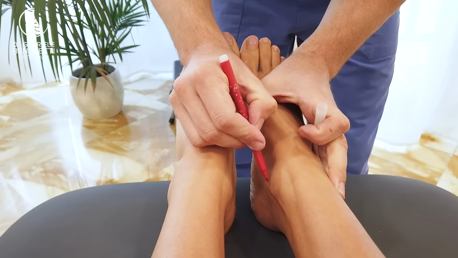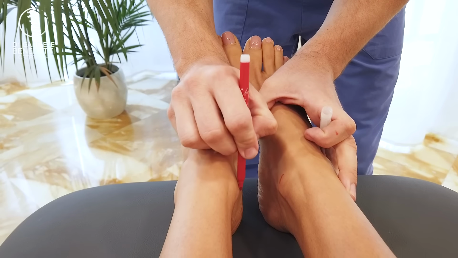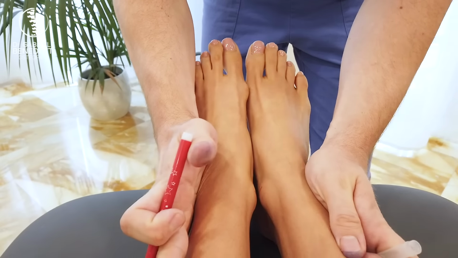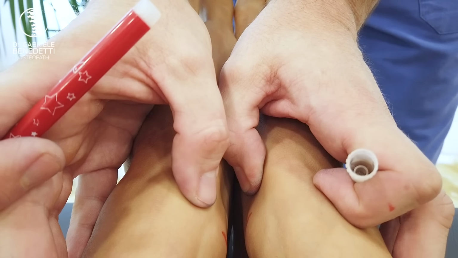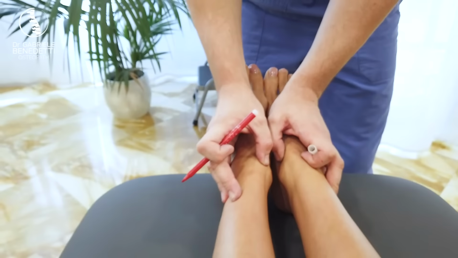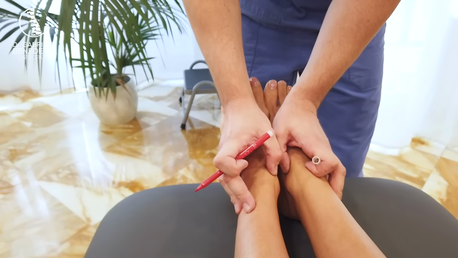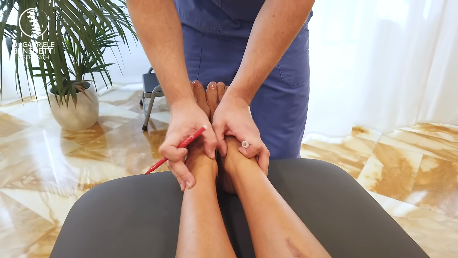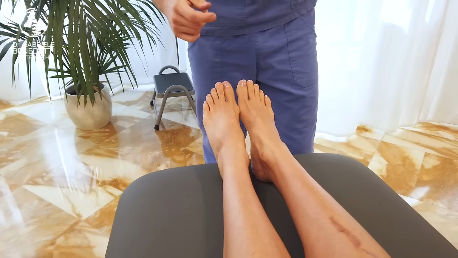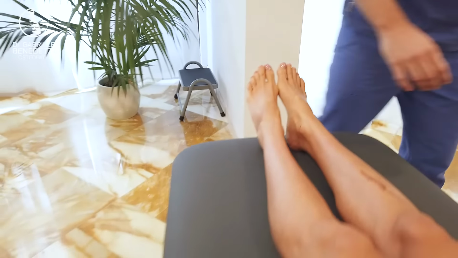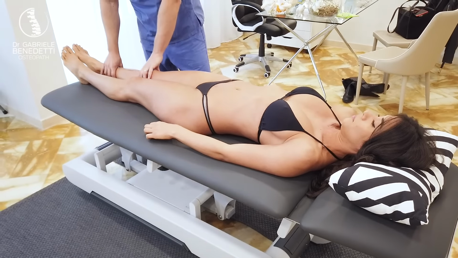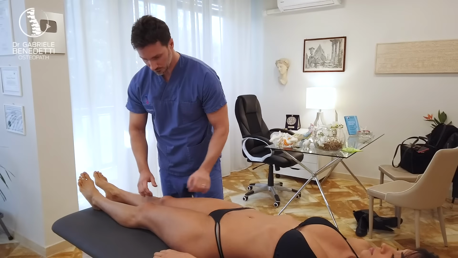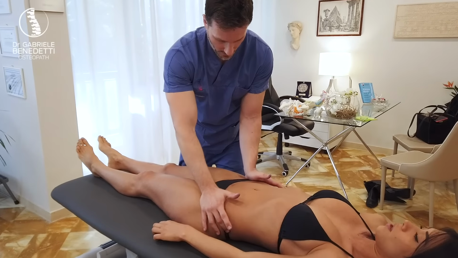and I will see that this ankle is longer than the other one. You can see? It's longer, yes. It's longer than the other one. It's longer, right here. At a different length, okay? So now it will be very important to make the adjustment to make this leg shorter.